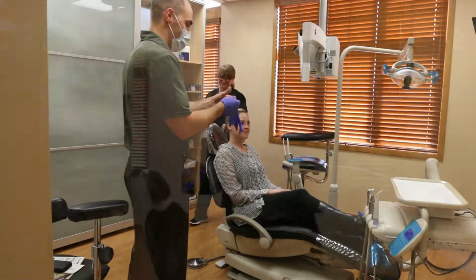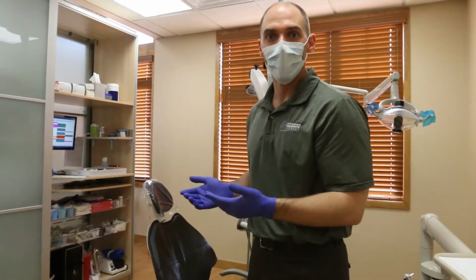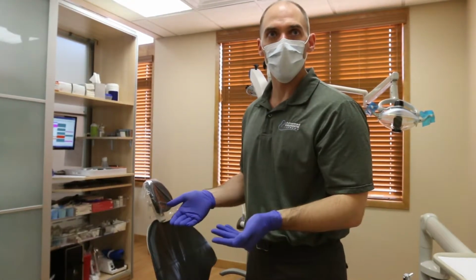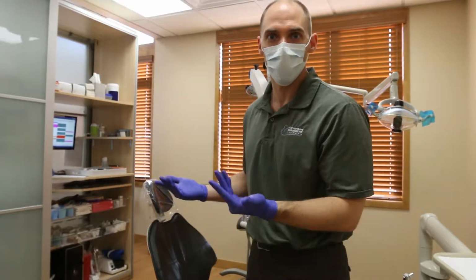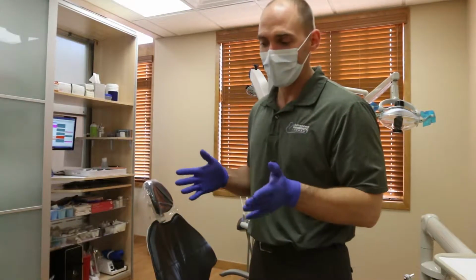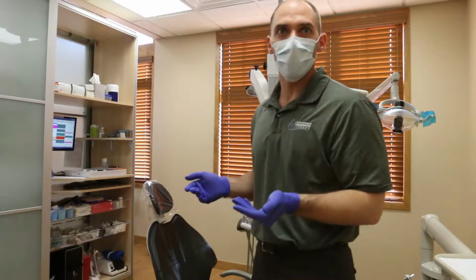Okay, so when patients are in the chair, they can't see what happens behind them. And so when we go back to sanitize, we always want to announce what we're doing and let the patient know that we're sanitizing. The last thing you want is the patient to just assume that you came in, you didn't wash your hands, and you started working on the patient. So we always want to announce if we sanitize something, or sanitize our hands before working on the patient.